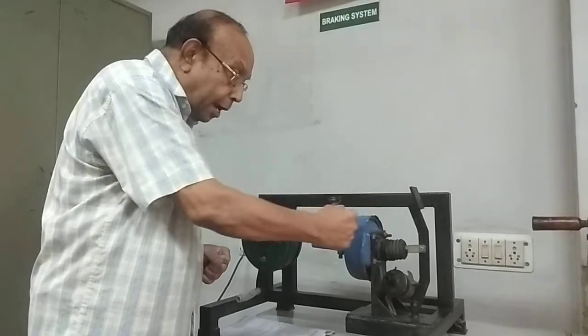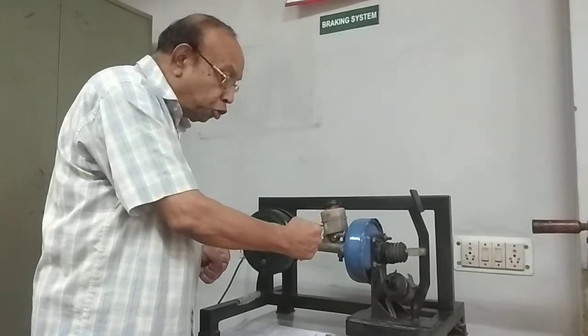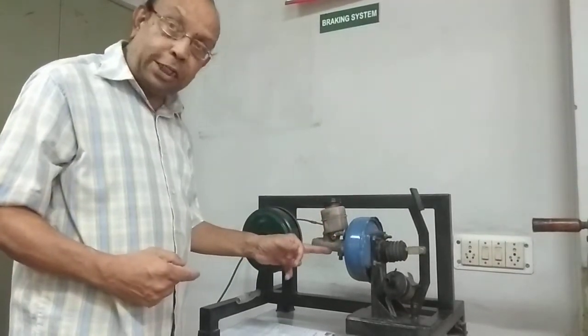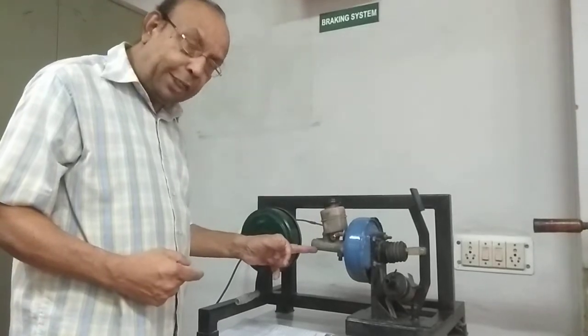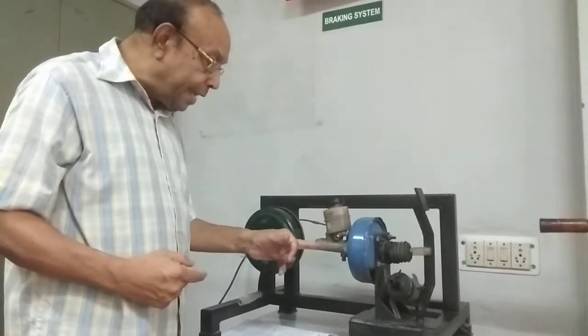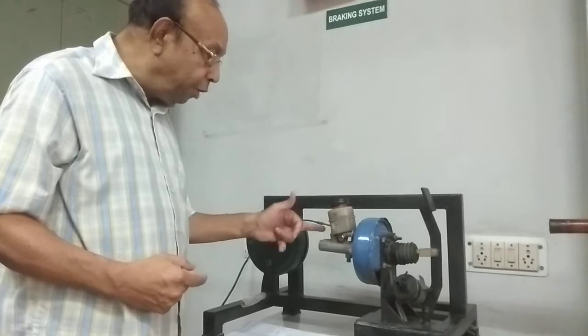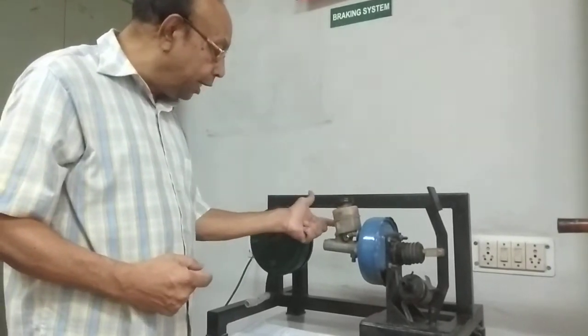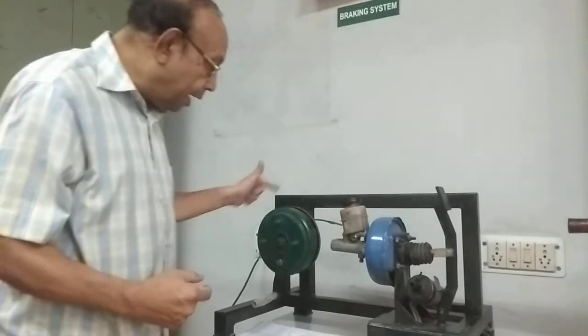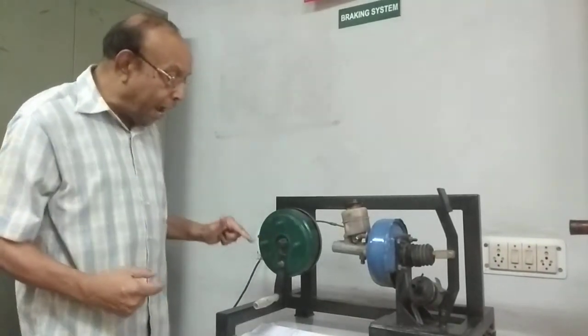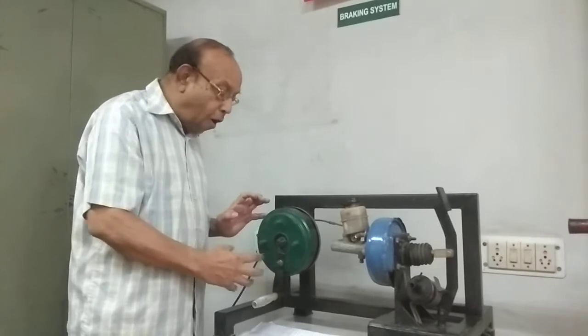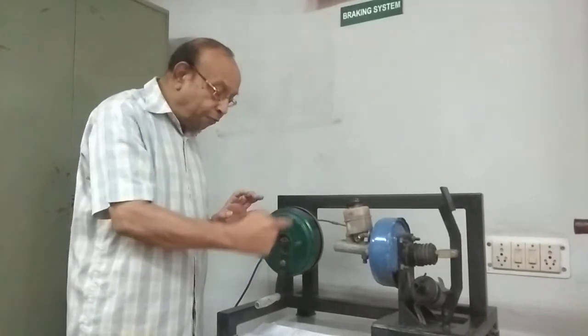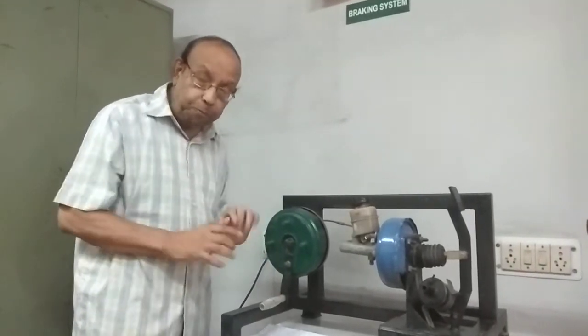When the brakes are applied, the fluid is forced through the primary chamber and the secondary chamber. And when that happens, the fluid flows through these pipes, which you see, into the wheel here. And this wheel consists of a brake drum on which tire is mounted.